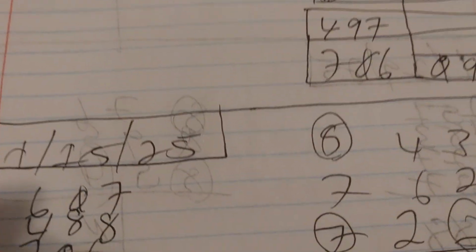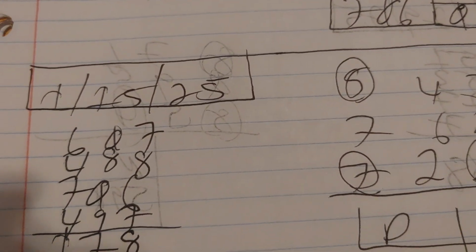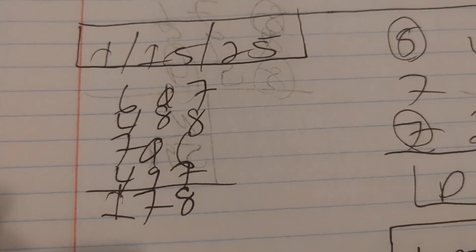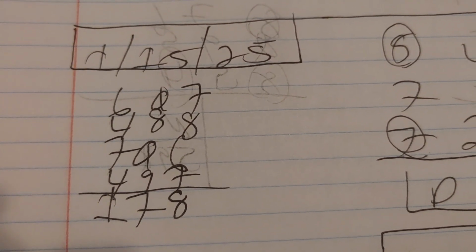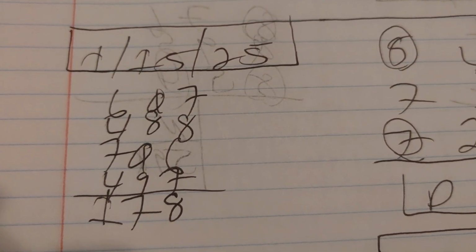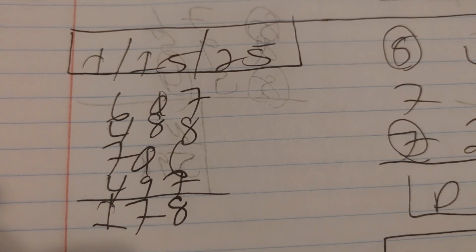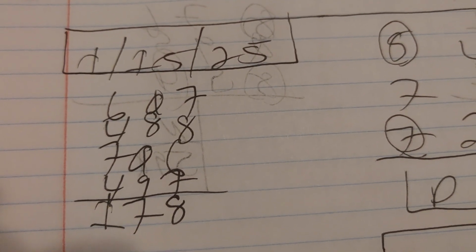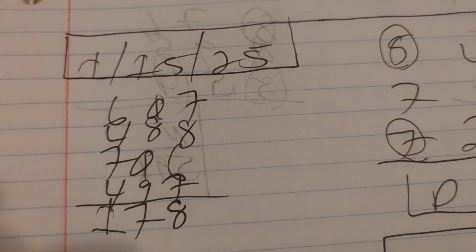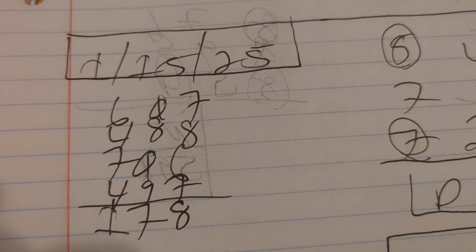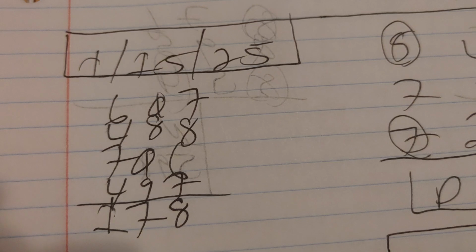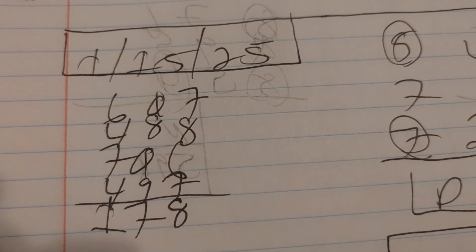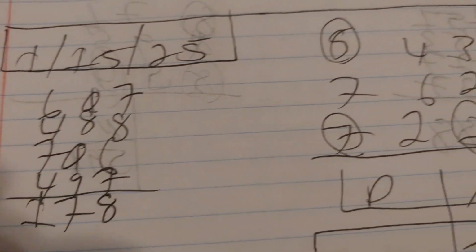All right, and then on January 15, 2025, you had 607 fall, 488 fall, 706 fall, 497 fall. For the addition, you're going to do 7 plus 8, 15, plus 6, 21, plus 7 is 28, keep the 8. That middle column is 8 plus 9, 17, keep the 7. And then 6 plus 4, which is 10, plus 7 is 17, plus 4 is 21. You're going to keep the 1.